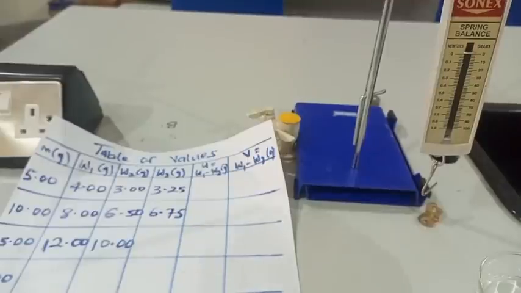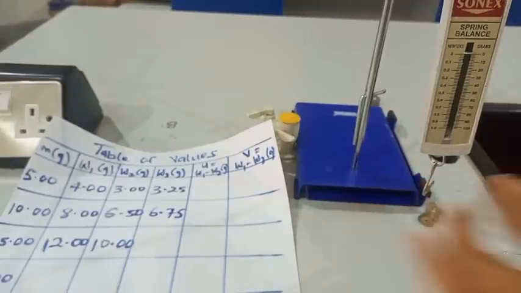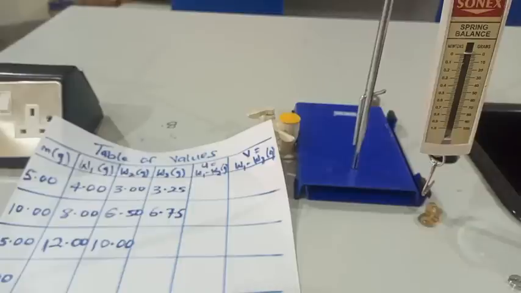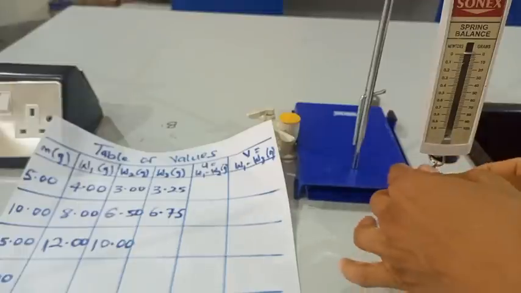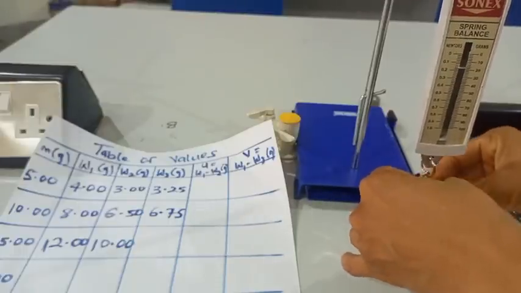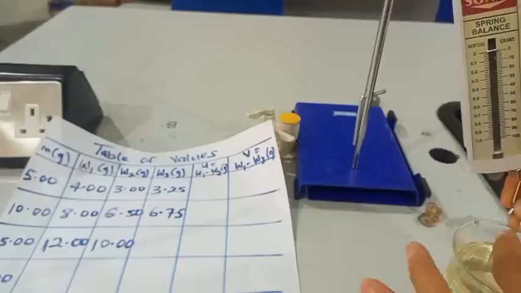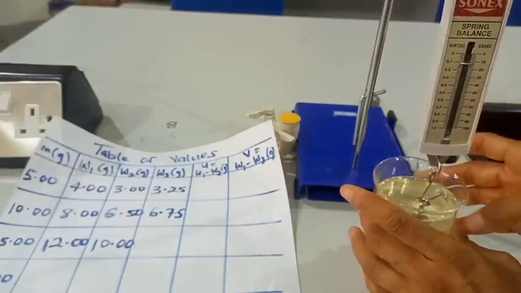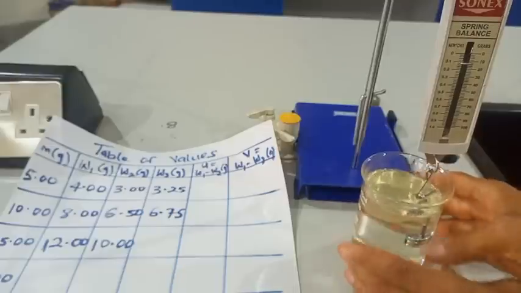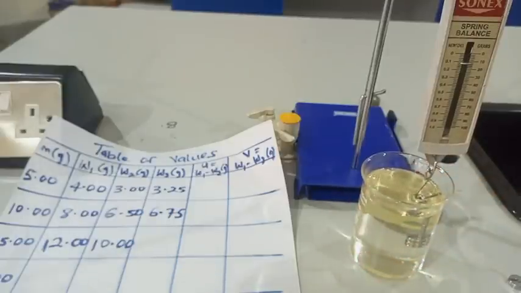I'm trying to capture everything, so that you will take the readings with me. I don't just want to write it. Make sure it's hanging and completely immersed, then we'll take our readings. Okay, take the readings with me.